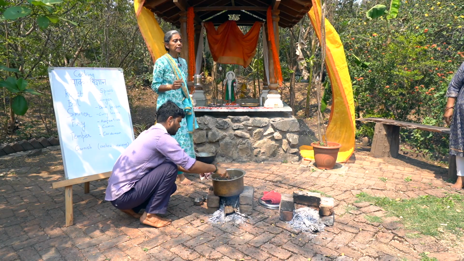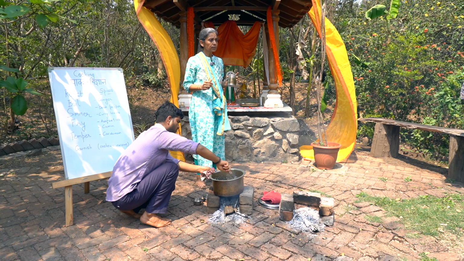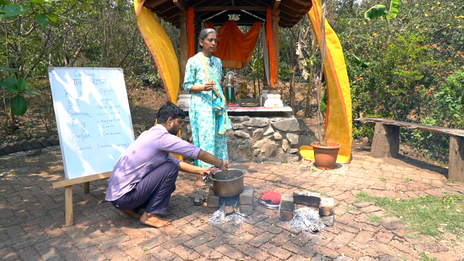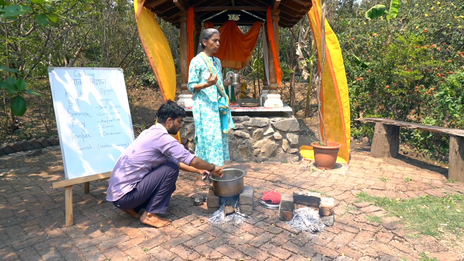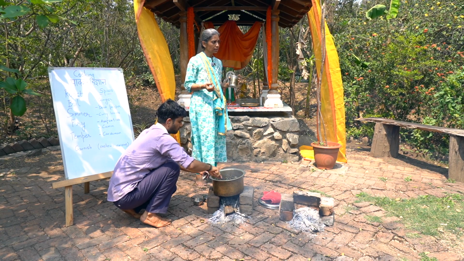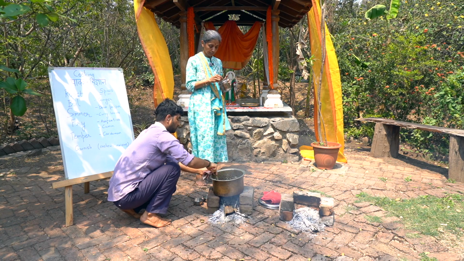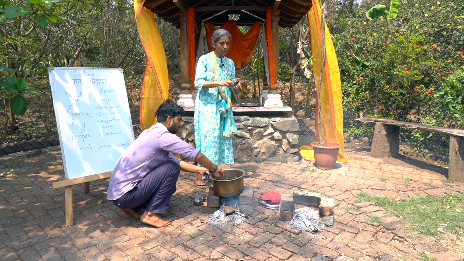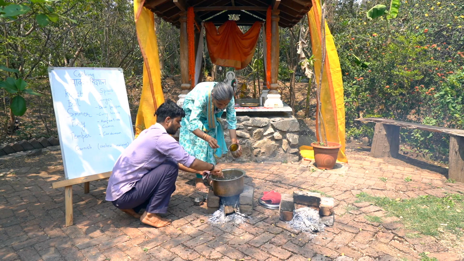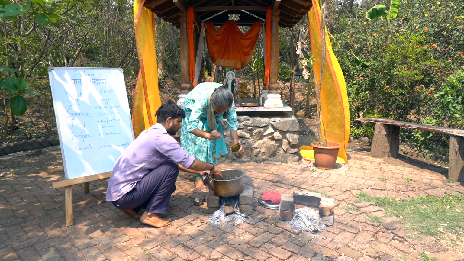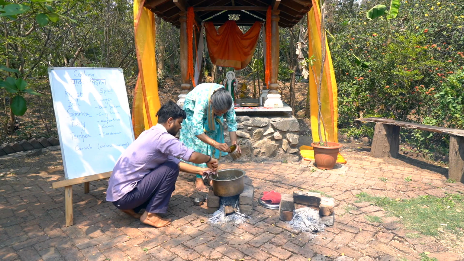So is ghee heating or cooling? Cooling. And is jaggery heating or cooling? So should you have jaggery in the winters or in the summers? Winters. So we'll add some extra ghee to this.